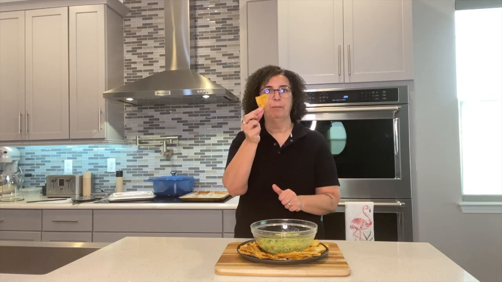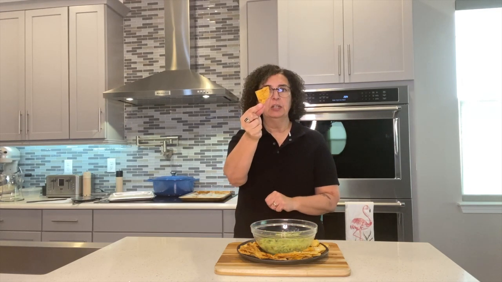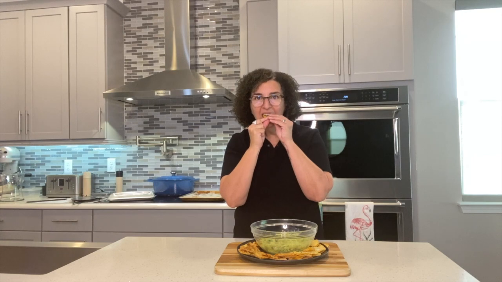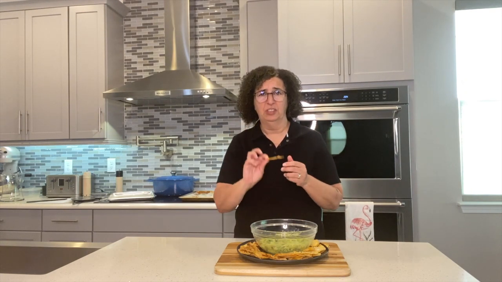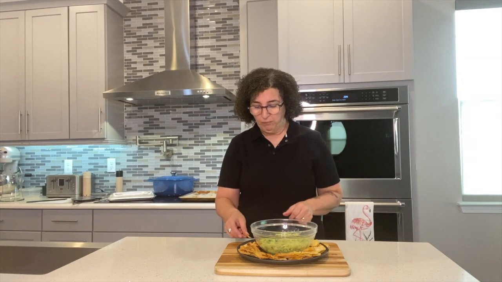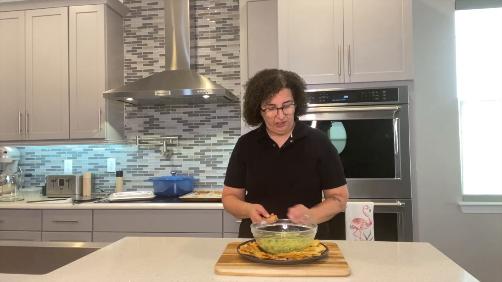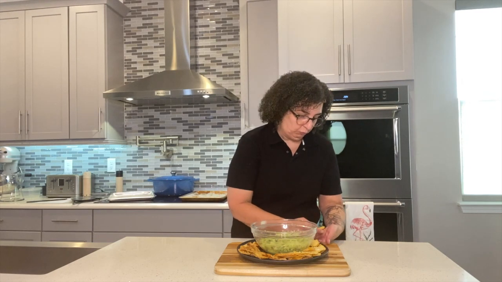I'm finally going to try this one, which has the fajita seasoning on it. It just keeps getting better. Which is funny, I thought I would just like the salt one, but definitely the more seasoning really does make a tasty chip. So, all right, let's try these now with the guacamole.